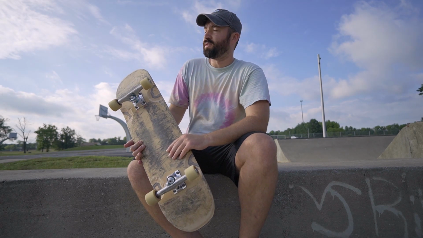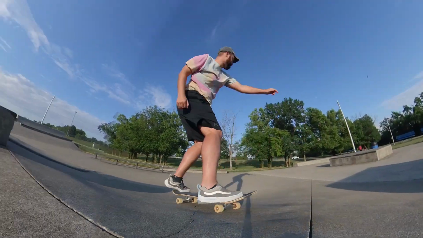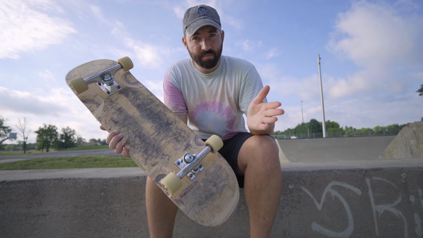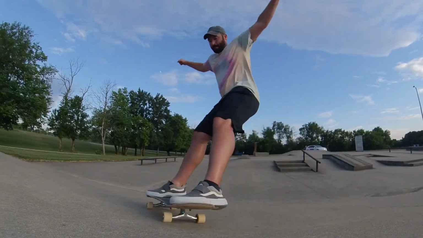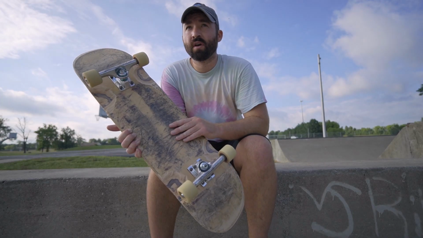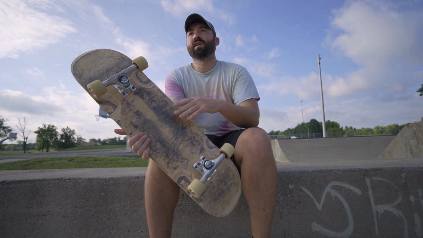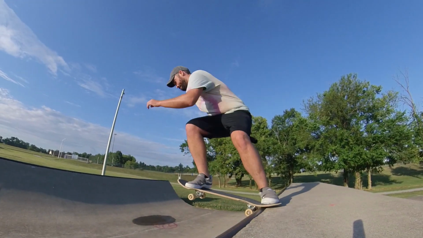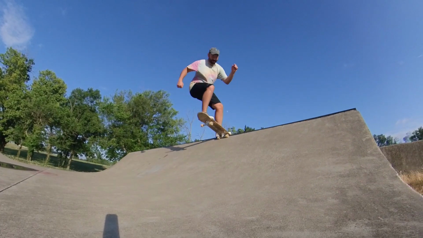Let's talk about useful power slides. Power slides can be used to stop, to slow down, to turn around corners, or at the skate park within your tricks, like reverts and stuff like that. So let's go around the skate park and try to do some tricks using power slides.